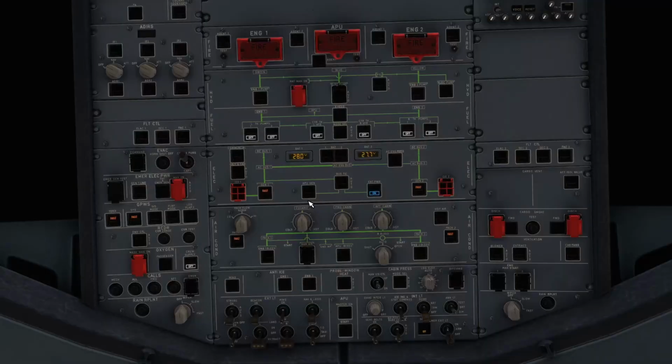Now we're going to turn on our nav lights right here, and we're going to come up to the IRSs and put those on NAV 1, 2, and 3. Here you come down here, turn the crew supply on, and the ground control. That's it for the overhead panel for now.